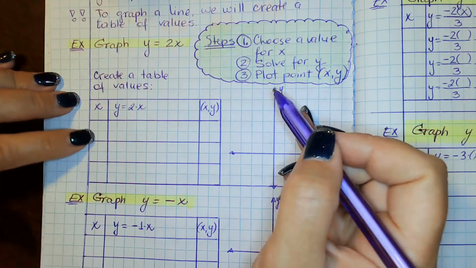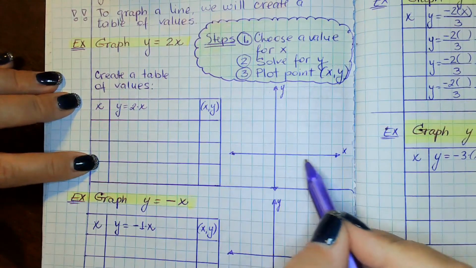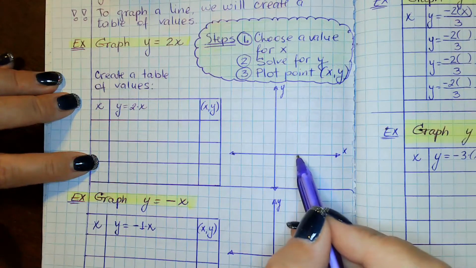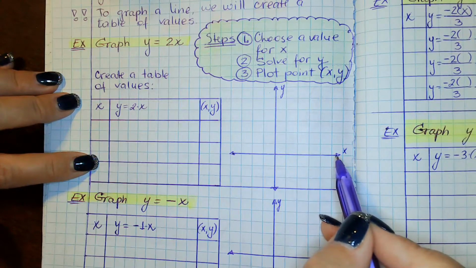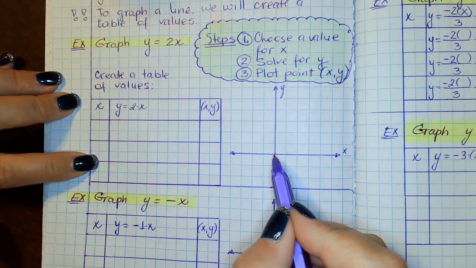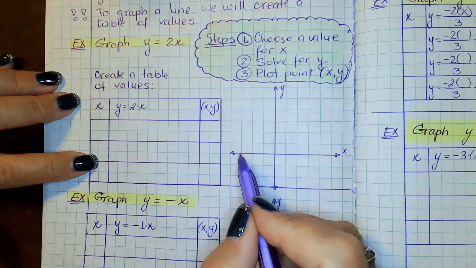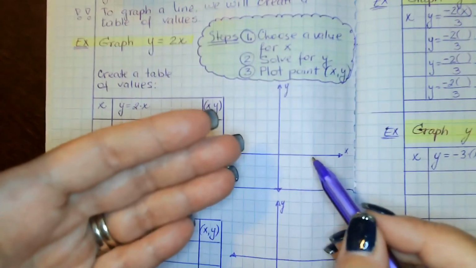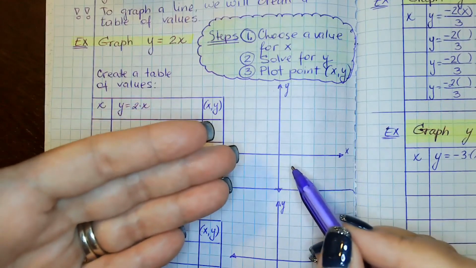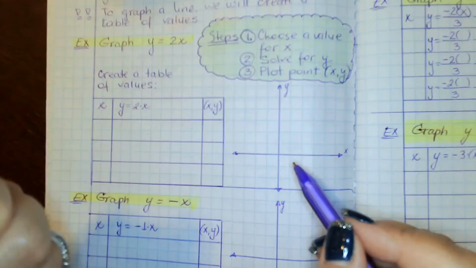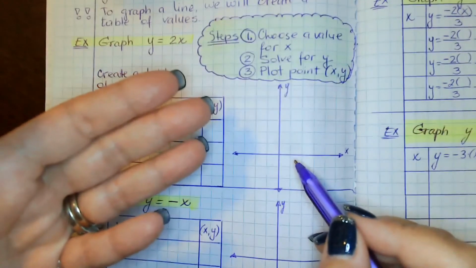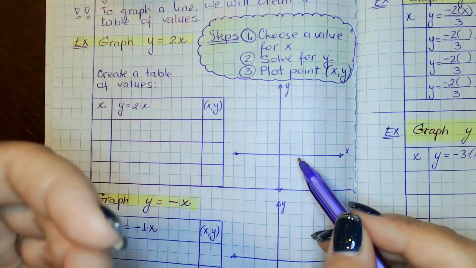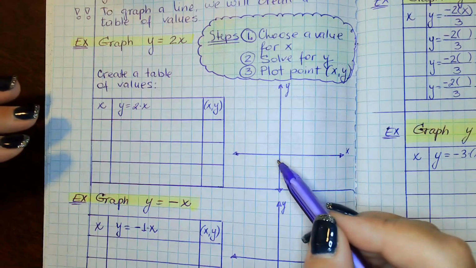X values are something that you can choose. So on your x-axis, you have from 0 choices 0, 1, 2, 3, 4, positive, or back to the left from 0, -1, -2, -3. So when you make your choices, you need to make reasonable choices that fit on the number line provided, and something simple to work with. So you're going to choose whole numbers, and the closer to 0, the better.